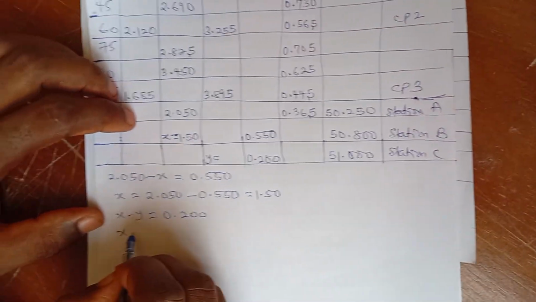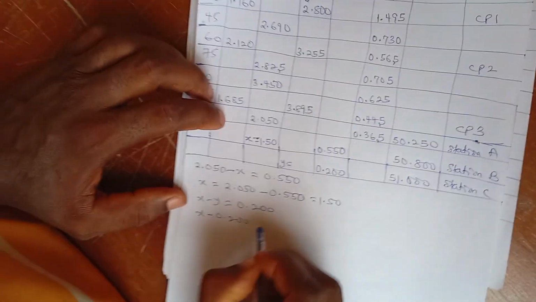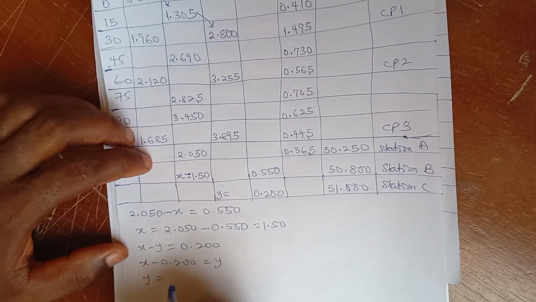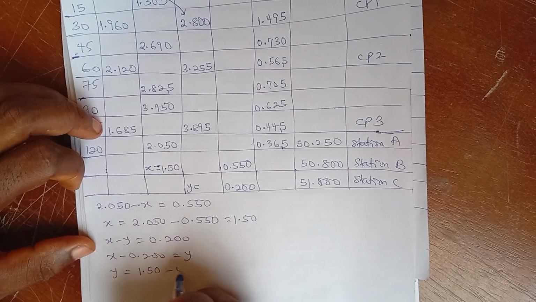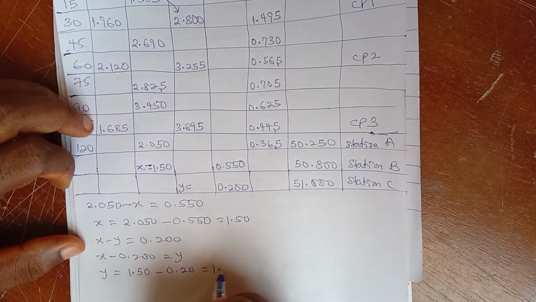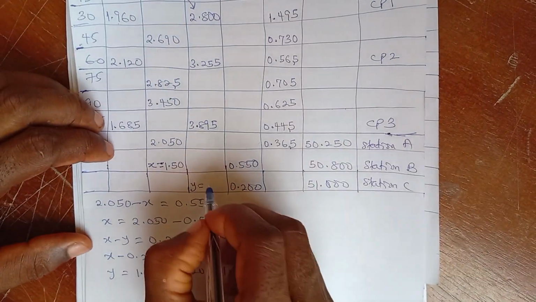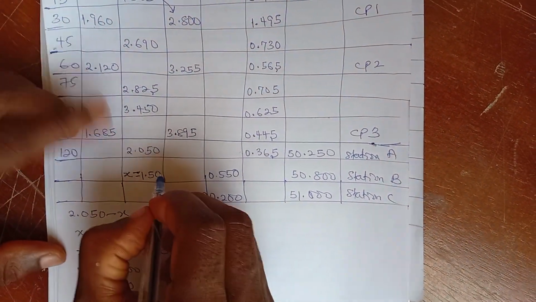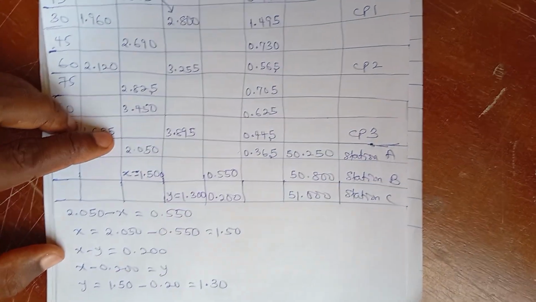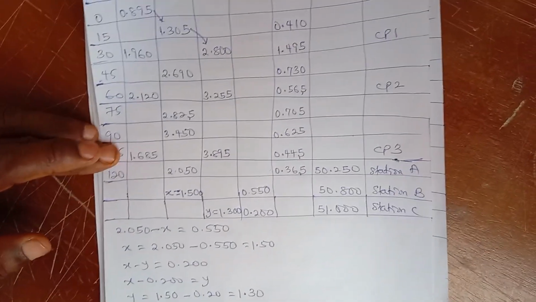So X minus 0.200 will give me Y. X is 1.50 minus 0.20, and that is 1.30. So this is 1.300, because we were given all these ones in 3 decimal places.